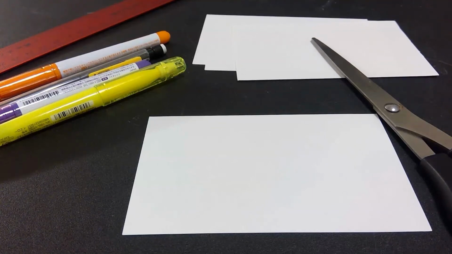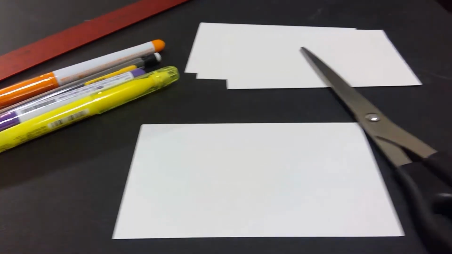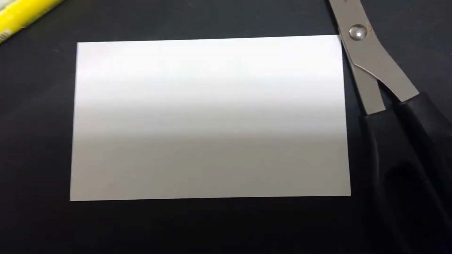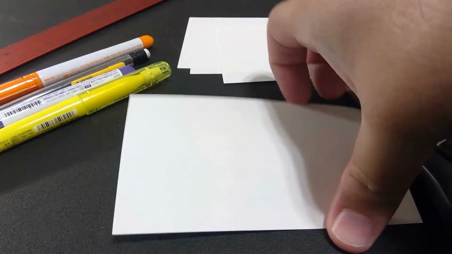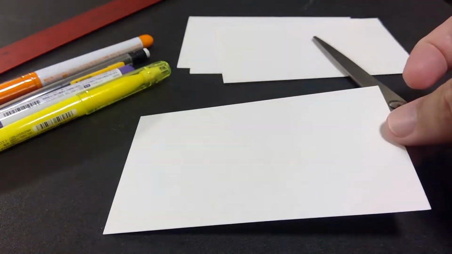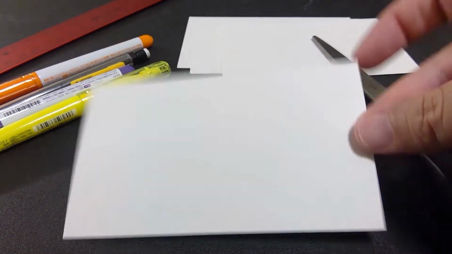Alright, so I've gathered all my materials together: my index cards, my pencil, my markers, the ruler, and some scissors. And yes, these are rectangles. My camera's kind of at an angle, so it looks a little bit weird. I will occasionally move the camera or move the index card so you can see that they are actually rectangles and not trapezoids as they look from that angle.